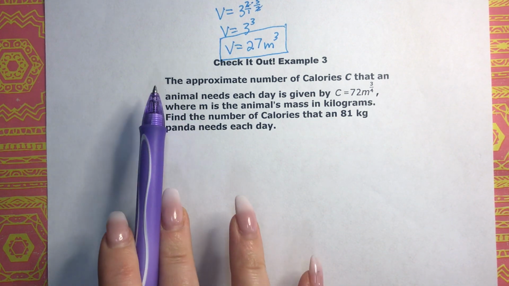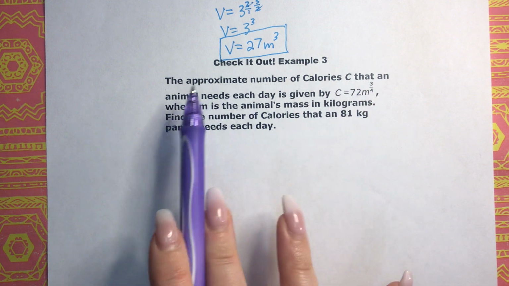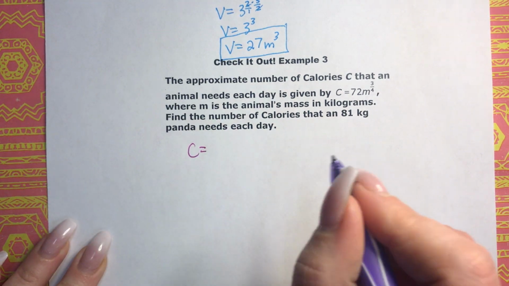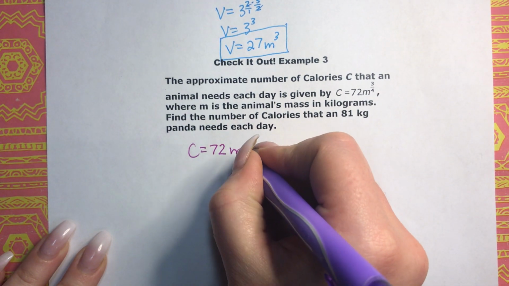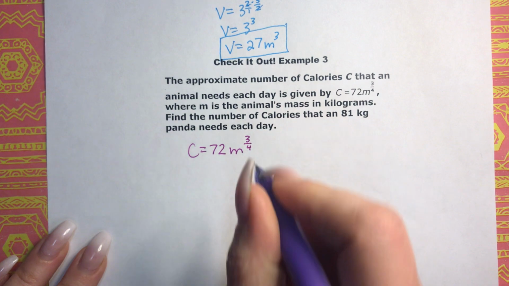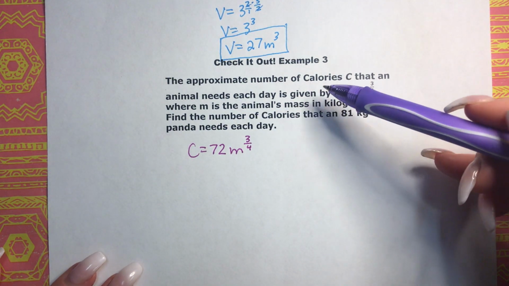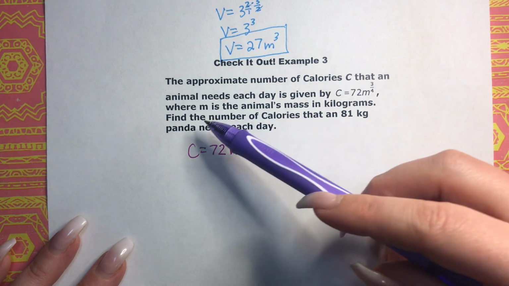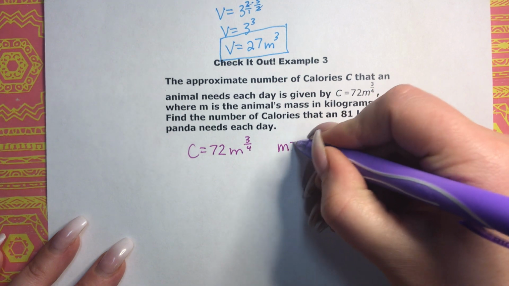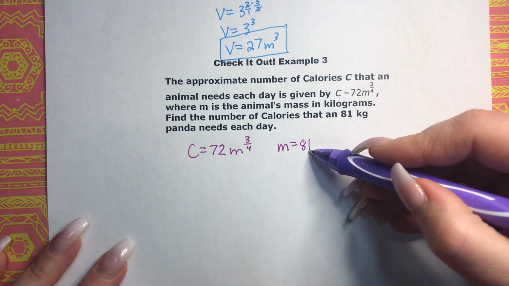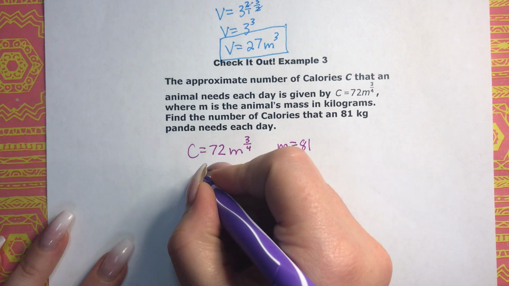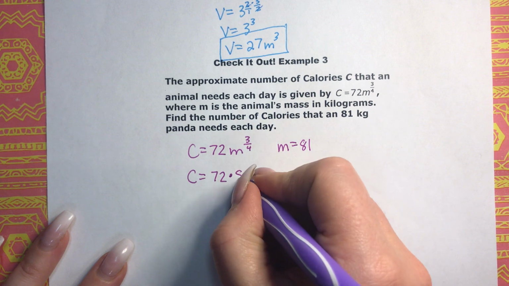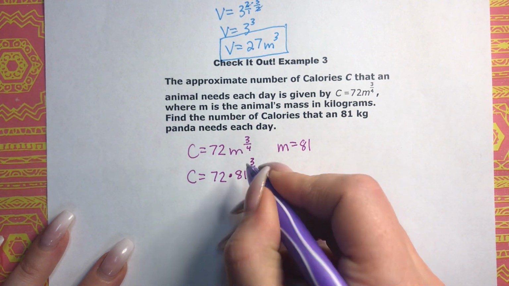Okay, let's see how you did. It says the approximate number of calories C that an animal needs each day is given by this formula. C equals 72 times M to the 3/4 power, where M is the animal's mass in kilograms. Find the number of calories that an 81 kilogram panda needs each day. So that means that M equals 81. Okay, so we're just going to substitute that in. And C equals 72 times 81 to the 3/4 power.